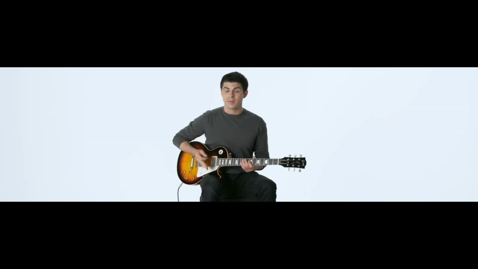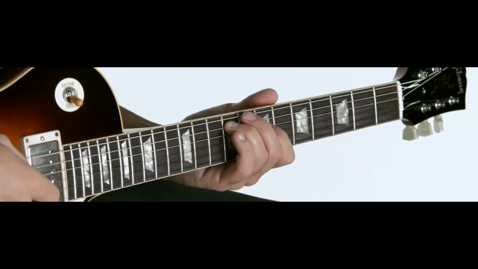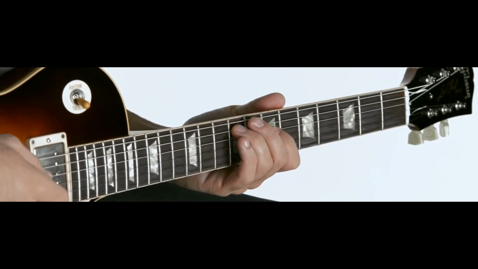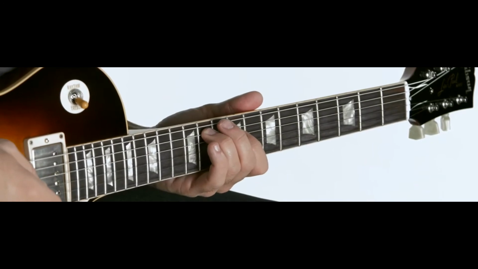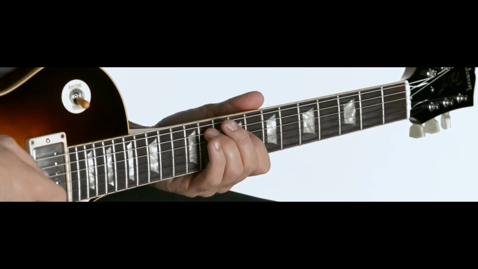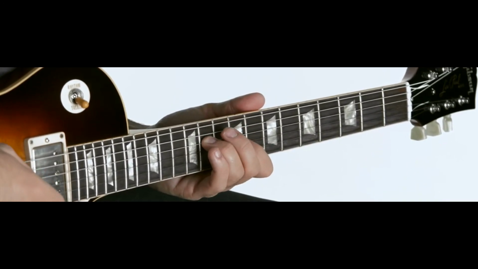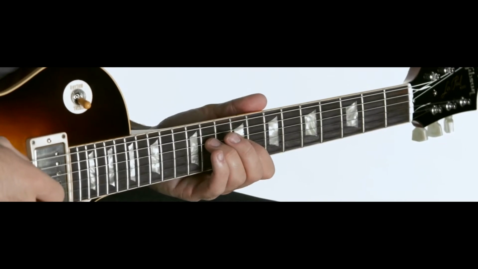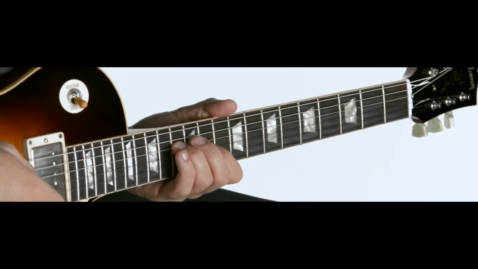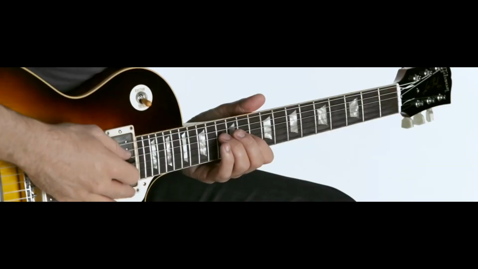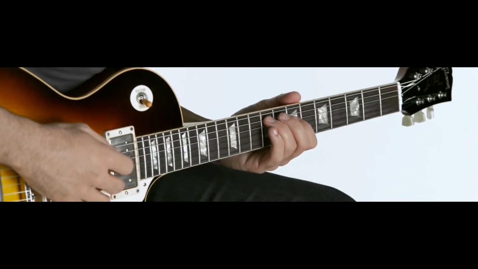Just like the major shape, the same minor shape works on the 6th, 5th, and 4th strings. Play the same riff an octave down, starting on the 9th fret of the 5th string, up 2 frets to the 11th fret, across to the 11th fret of the 4th string, then 2 frets up to the 13th fret. Play that with me. 1, 2, 3, 4.